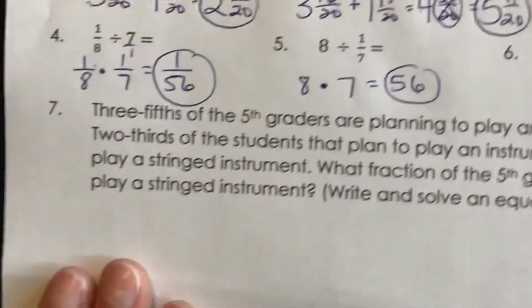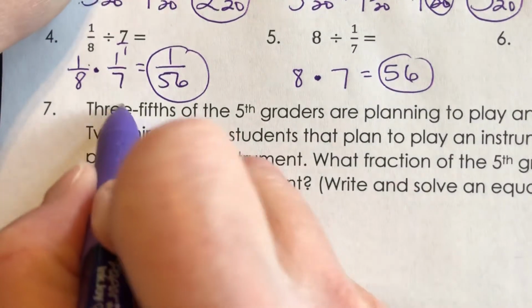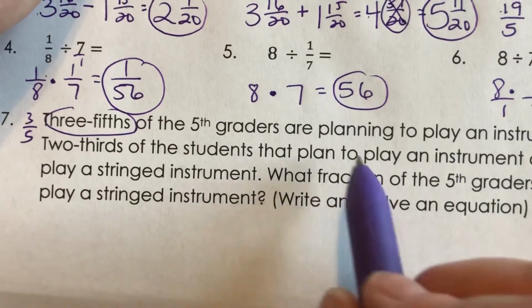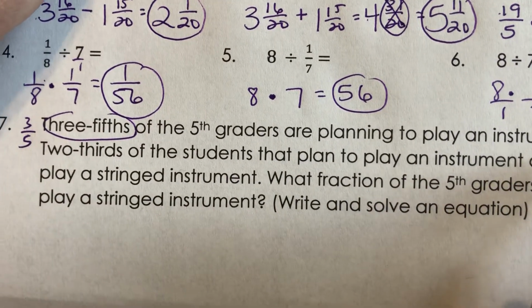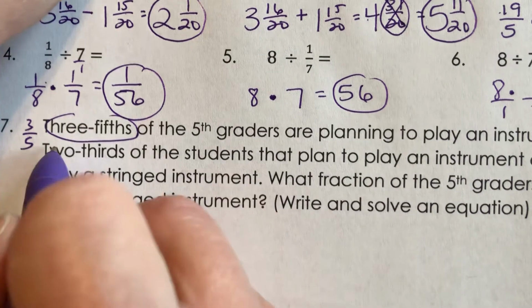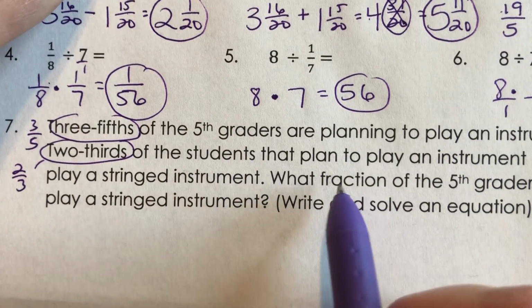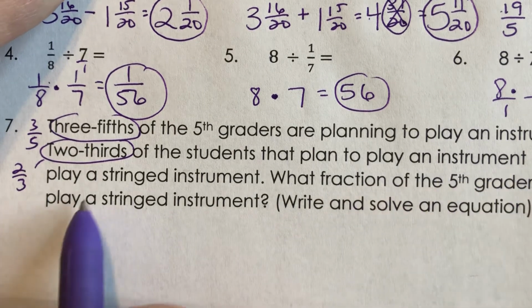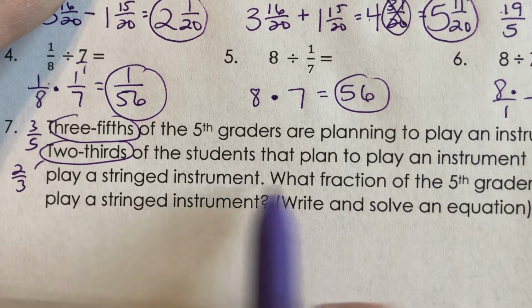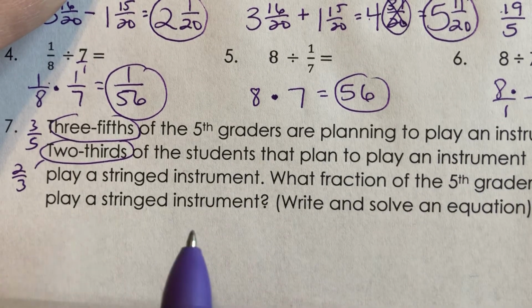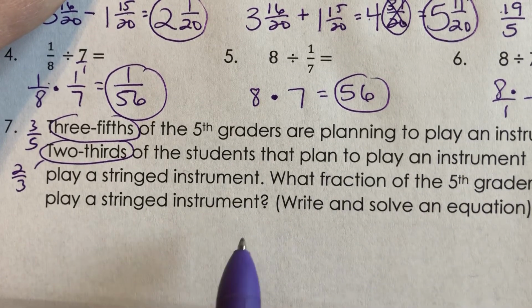All right, last one for today. 3/5, so that looks like this, of the 5th graders are planning to play an instrument next year. I don't know if this is true, I just made it up. 2/3 of the students that plan to play an instrument are planning to play a stringed instrument, orchestra. What fraction of the 5th graders are planning to play a stringed instrument? Write and solve an equation.